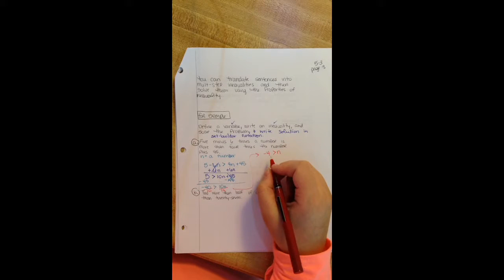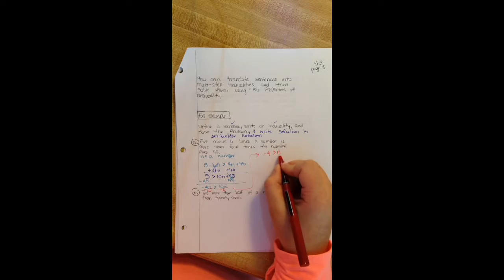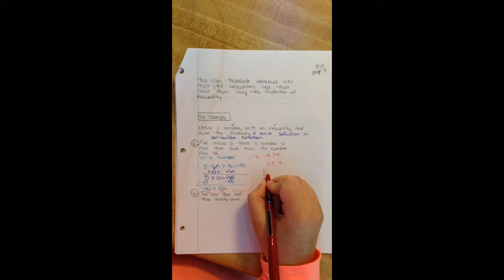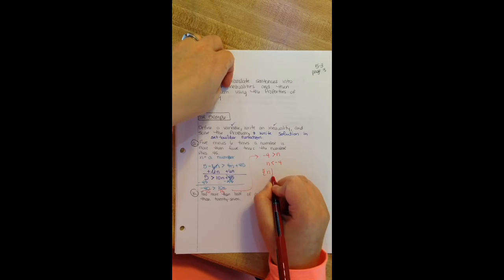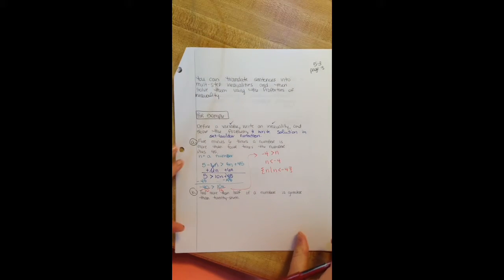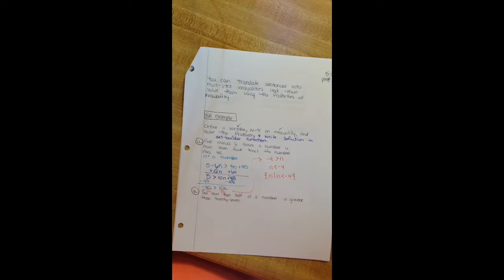So this is my solution, but I want to write it in set builder notation. And in order to do that, I have to flip it around so that the variable comes first. So I get n is less than negative 4. Set builder notation looks like n such that n is less than negative 4. Alright, I want you to go ahead and do B by yourself, and you should pause the video because I'm going to keep going and then come back to it when you're ready.